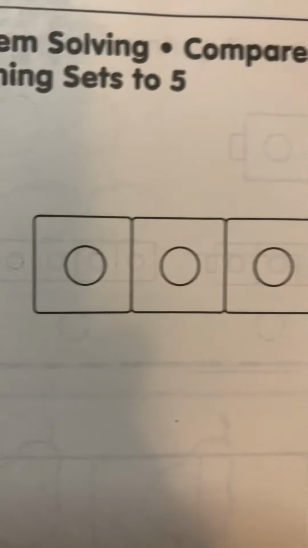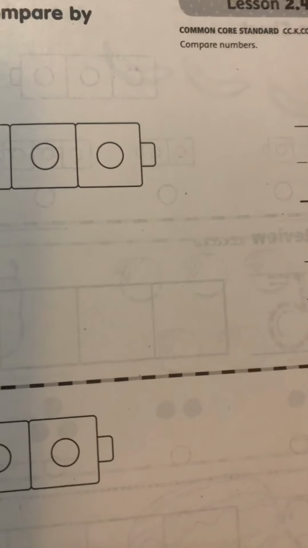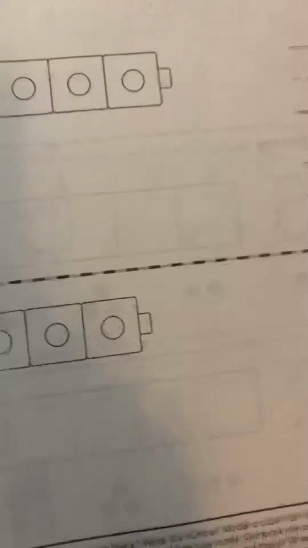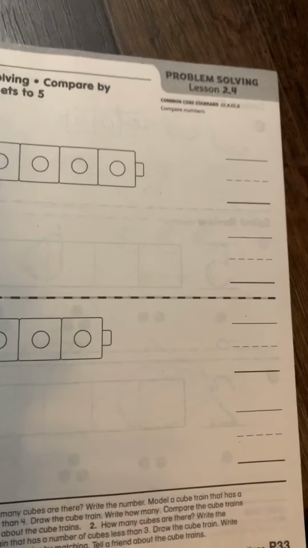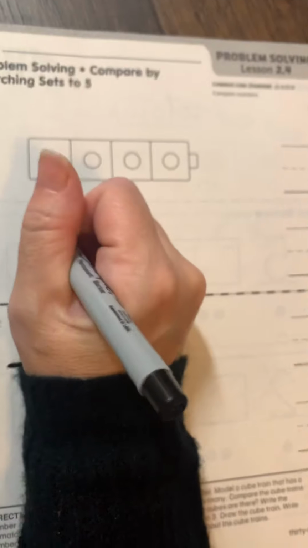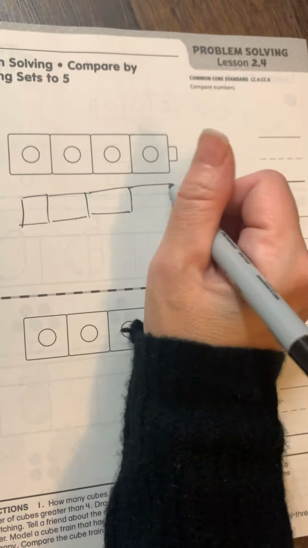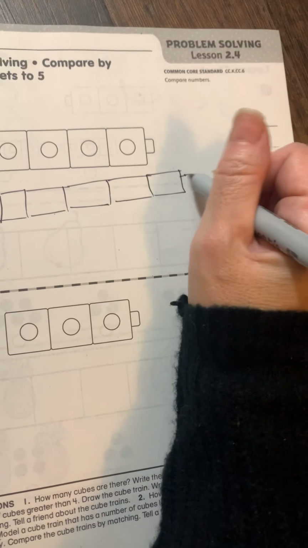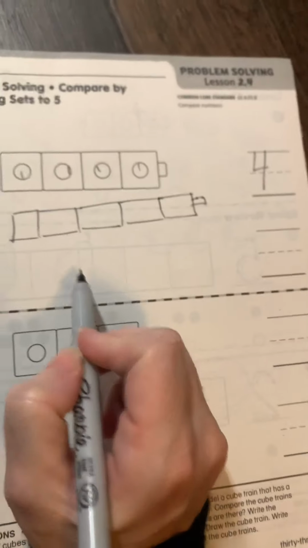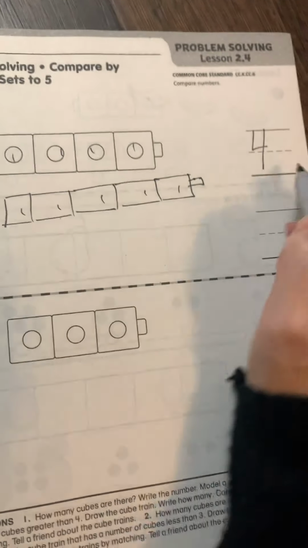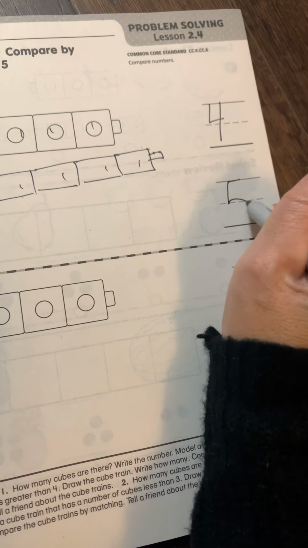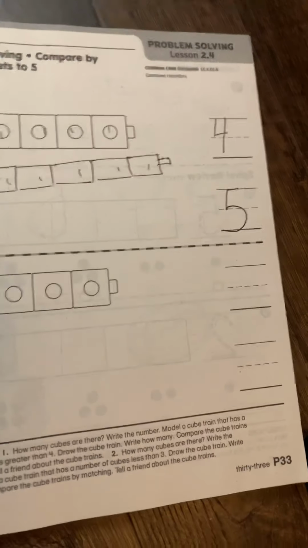Then when you're done with that, you are going to write a cube train that has a greater amount than 4. I'll give you an example. 1, 2, 3, 4, 5 is a greater amount than 4. So you'd write 4 here because there's 1, 2, 3, 4. Then you'd write 1, 2, 3, 4, 5 right here.